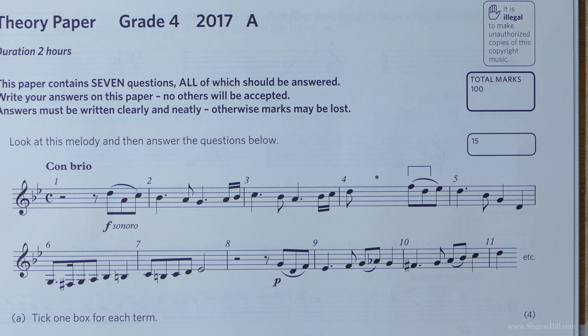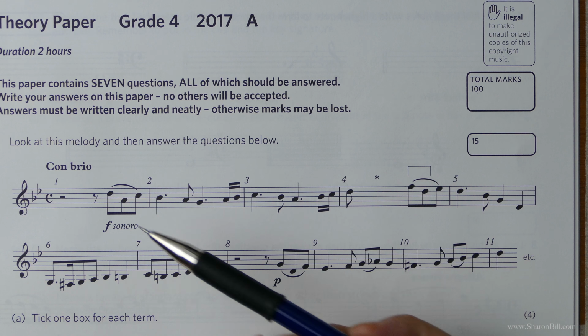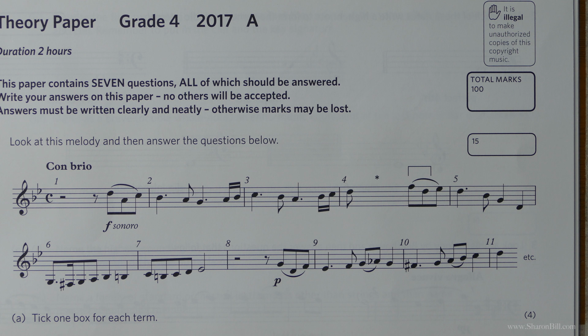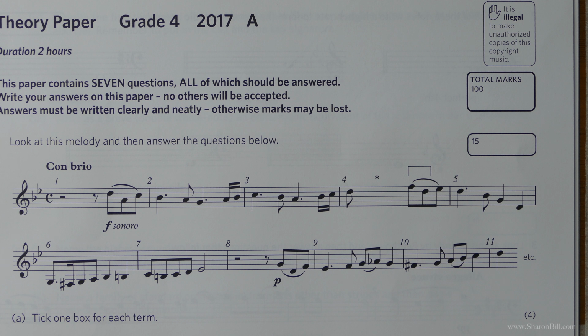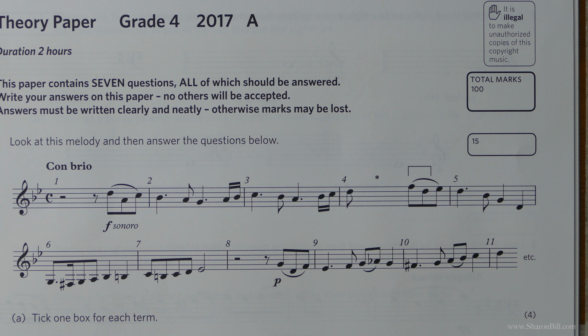I always recommend that you write in pencil, a nice sharp pencil. You'll notice it says you may lose marks if you're not neat, if they can't clearly read what your answer is. So I always use a mechanical pencil just to keep it nice and sharp. No doubt you will need an eraser, and a ruler will also be handy.